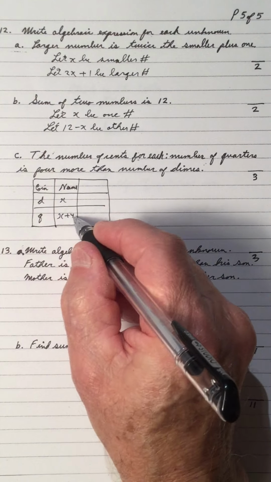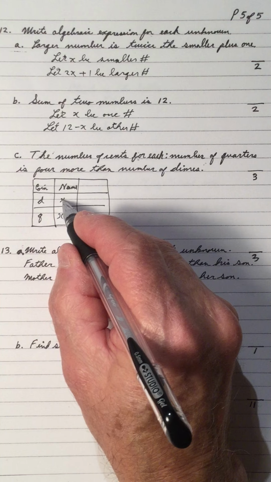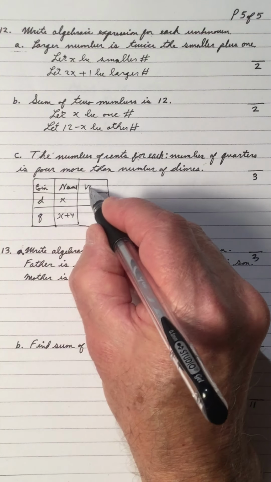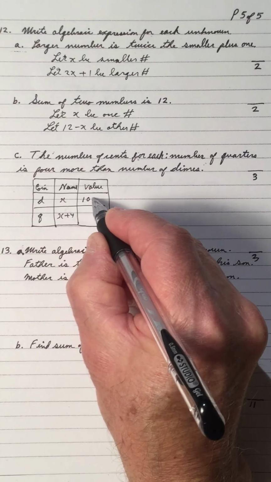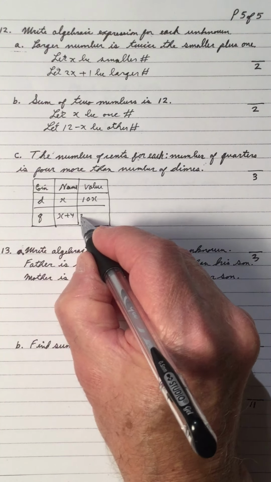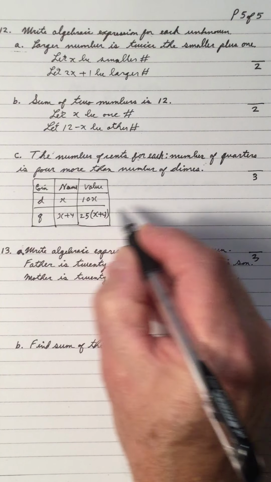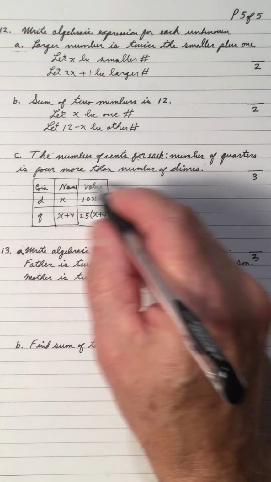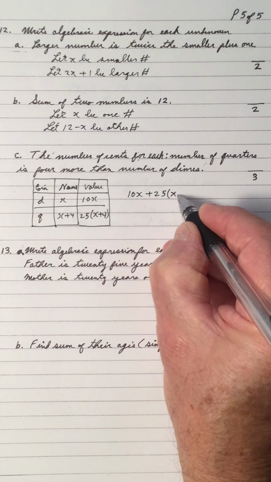You could say N and N plus 4. You can say D and D plus 4. It won't make any difference as long as you notice the quarters is 4 more than dimes. And the value, we want the number of cents. Dimes is 10 cents, so it's 10 times X. Every dime has 10 cents. Quarters is 25 cents for each quarter, so it's 25 times X plus 4.